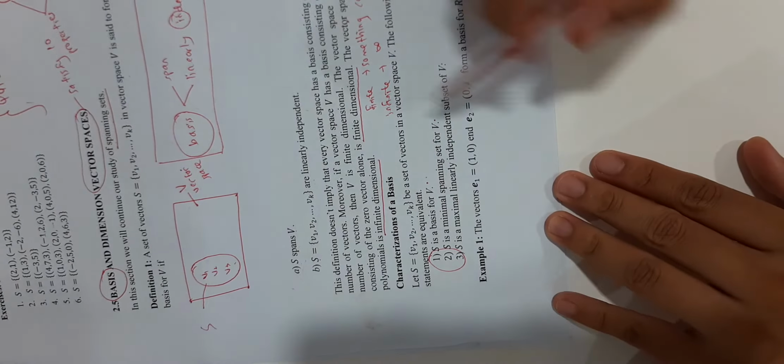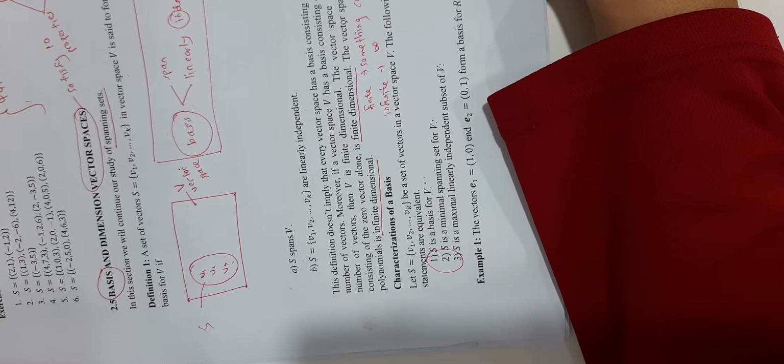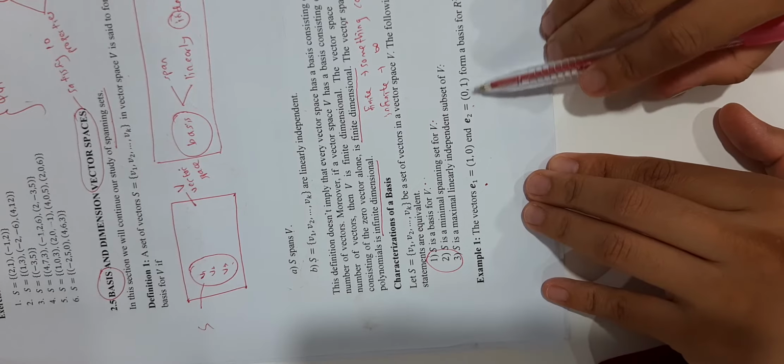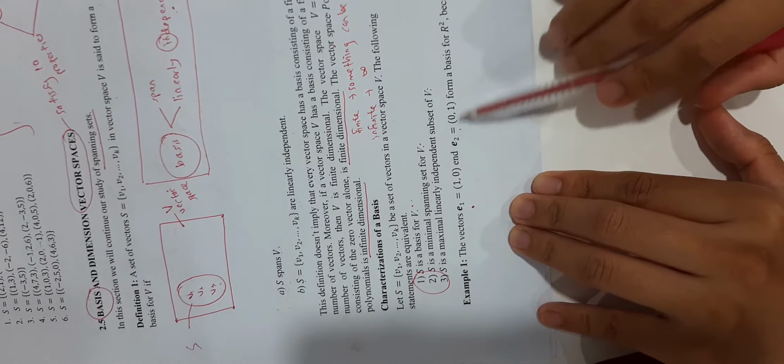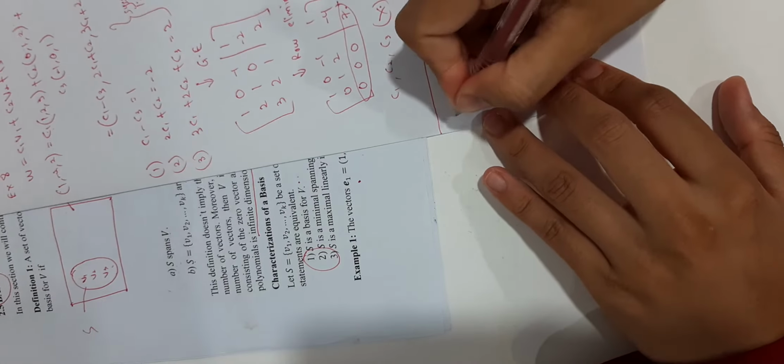Alright? So let's have a look at one example here. Examples are good to illustrate the concept that you are learning. Okay, so you have vectors E1 and also E2, and it says that E1 and E2 form a basis for R2. Why? Let's have a look.